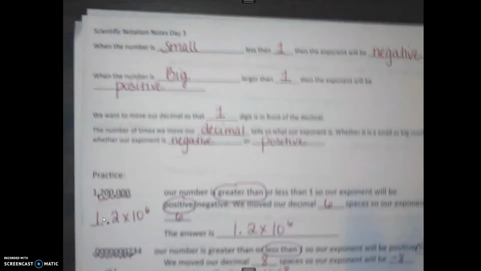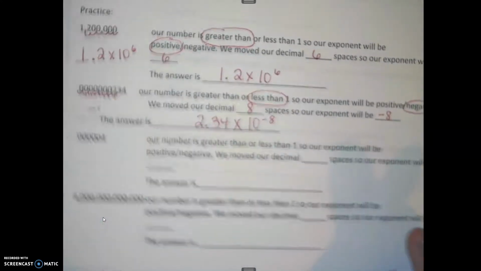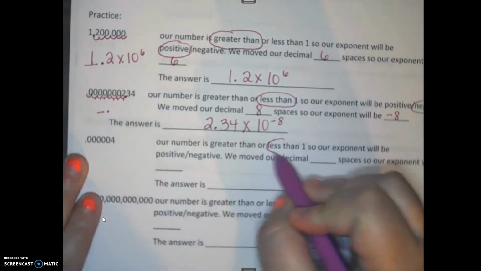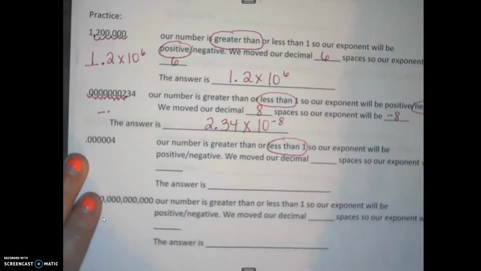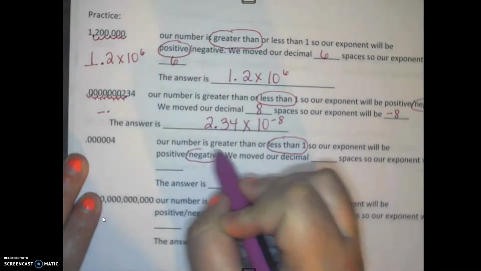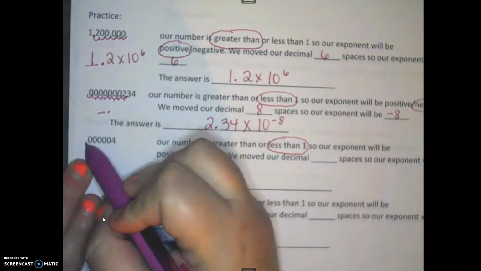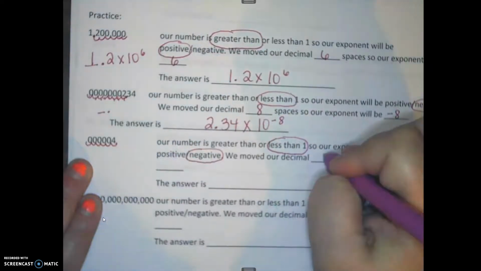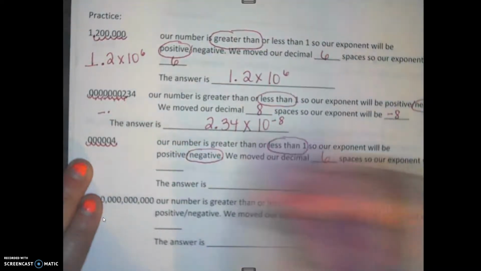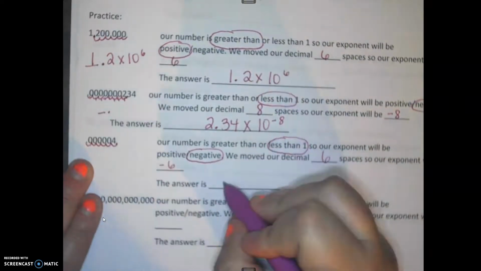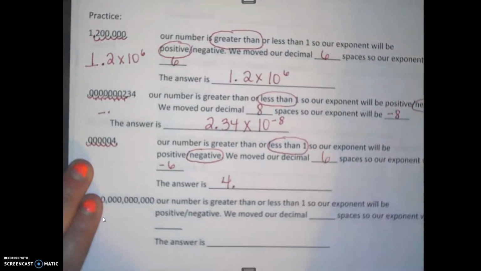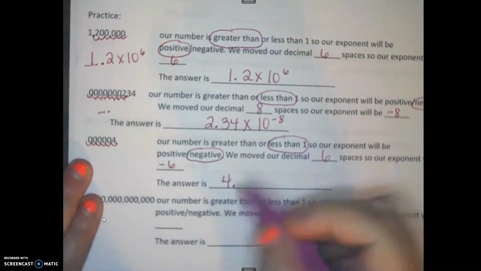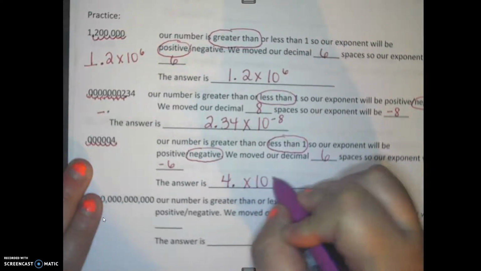All right, let's look at the next one. Sorry if that was a little off the screen. Our number is less than 1, so our exponent will be negative. We moved our decimal 1, 2, 3, 4, 5, 6 times, so our exponent will be a negative 6. And we had 4, because I wanted just one place before the decimal, times 10 to the negative 6.